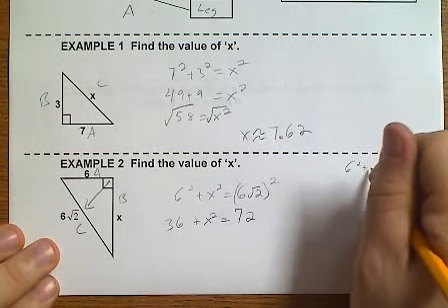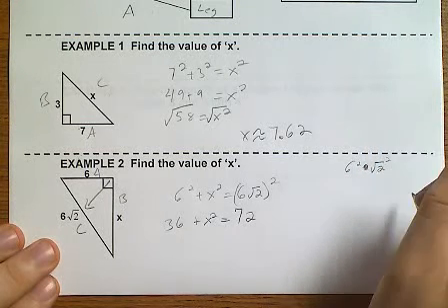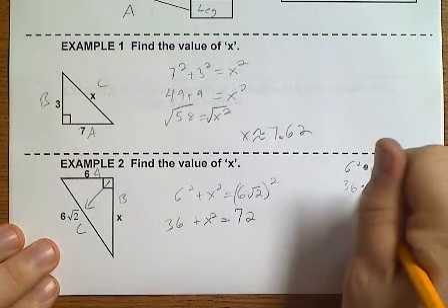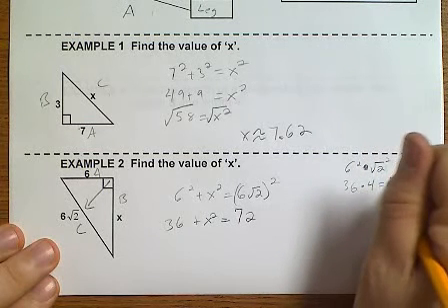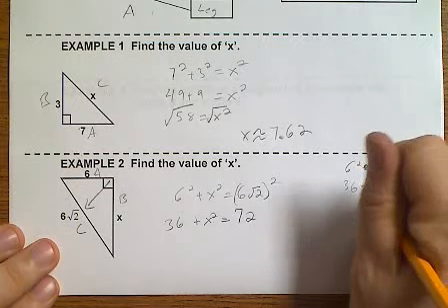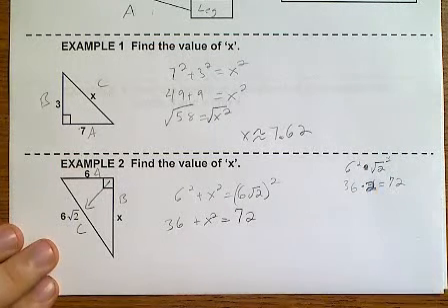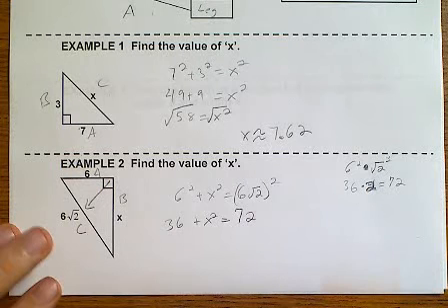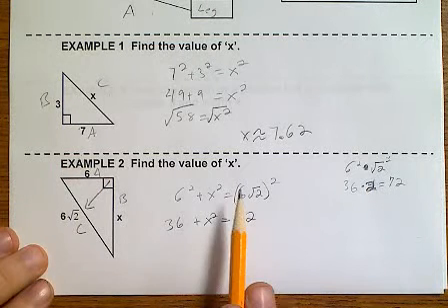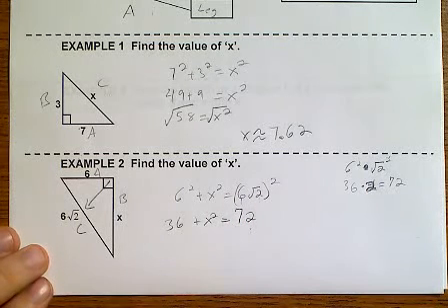times the square root of 2 squared, which is 36 times 2, which equals 72, because the square root of 2 squared is 2. So, if you want to be able to do this in your head, you can just do 6 squared is 36 times 2 makes 72. But that's not what we're trying to go for. We're trying to figure out what x is.